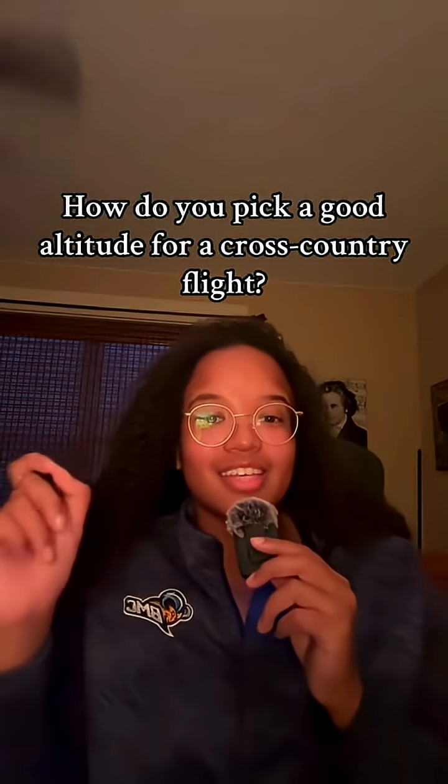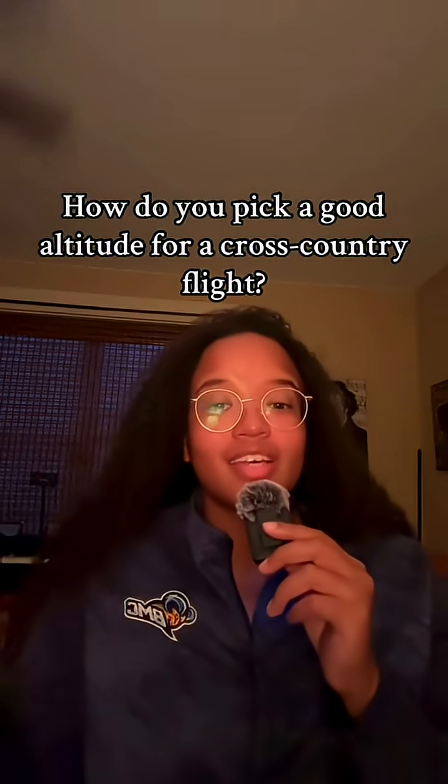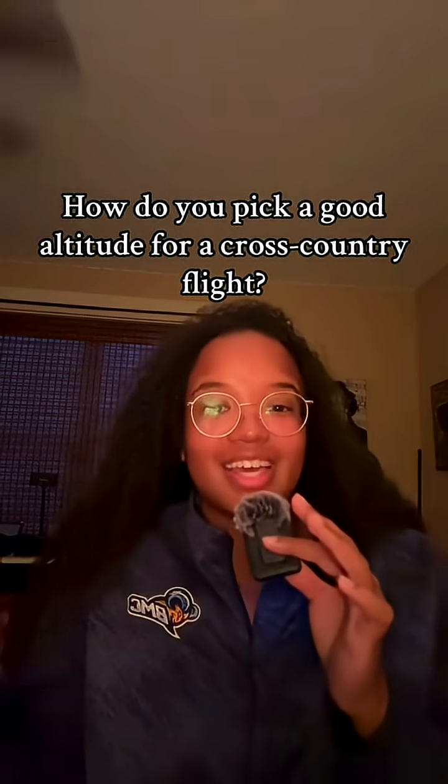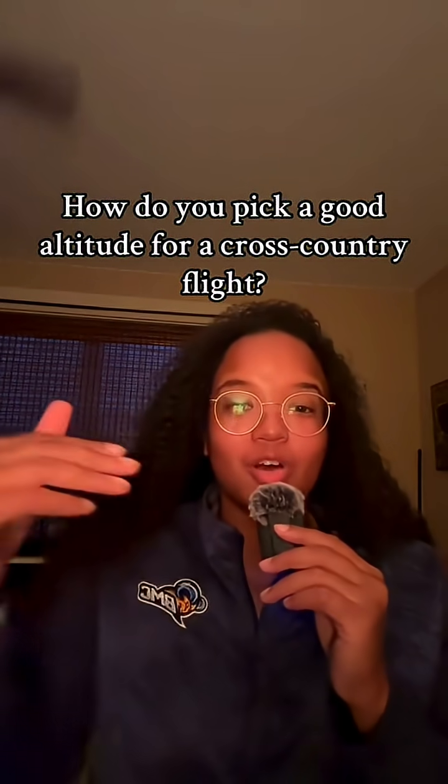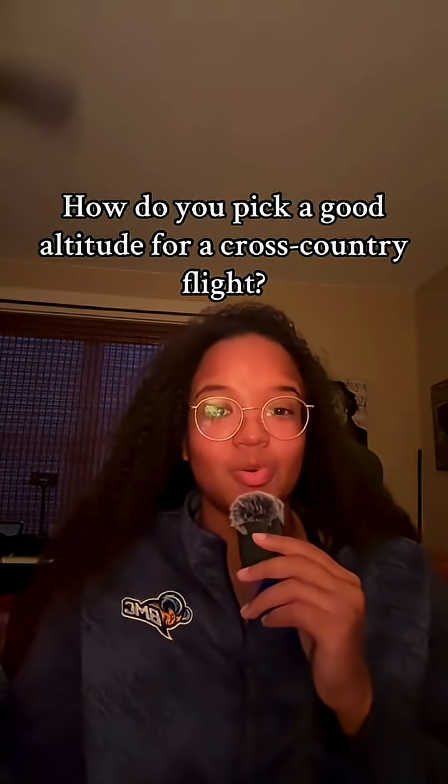The next thing you need to consider is our winds aloft. If possible, you always want to get a tailwind. A tailwind is going to help you better. Also, the higher up you go, the chances are you might even get into a headwind.